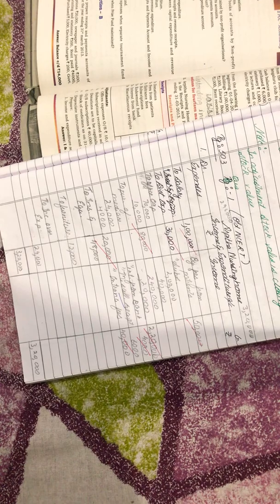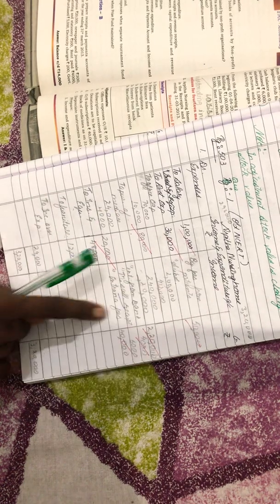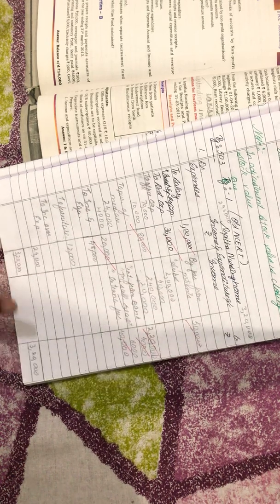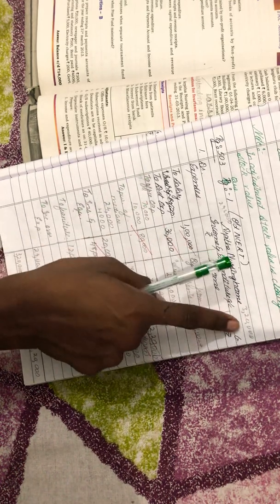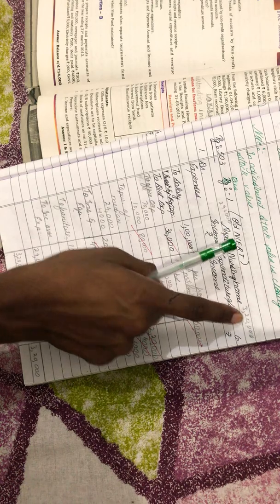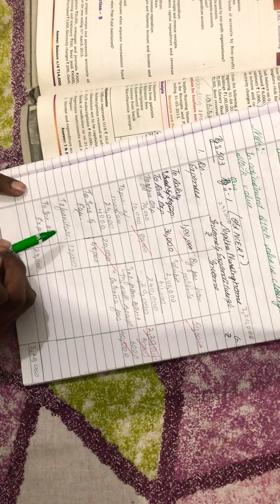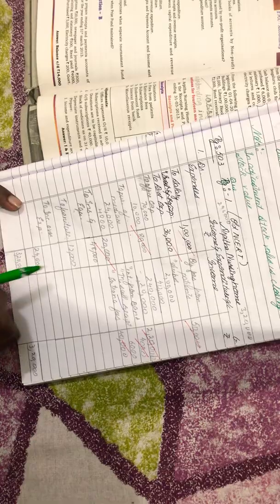But as in this question we could see that the credit side was more, so the credit side total is 3,20,000. The 3,20,000 is more, so you're going to write it on both sides. This amount you're going to minus 2,96,000, and that is nothing but 24,000. So 24,000 you're going to write as income over expenditure.